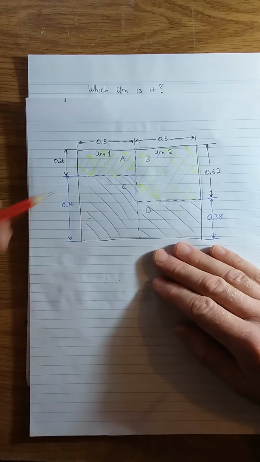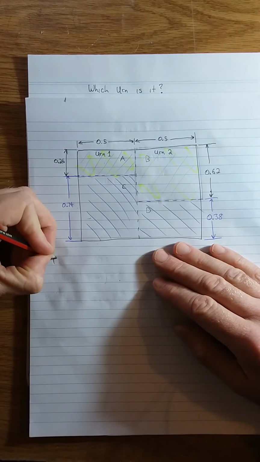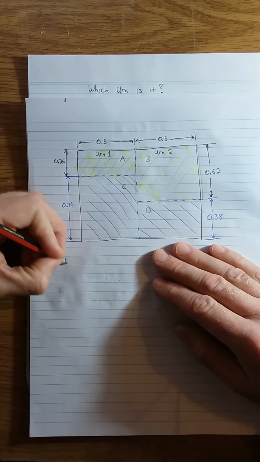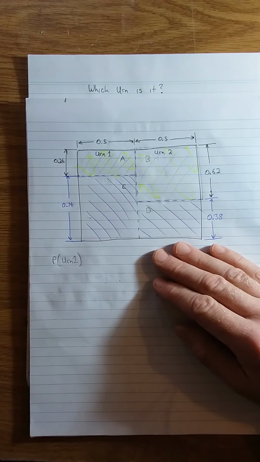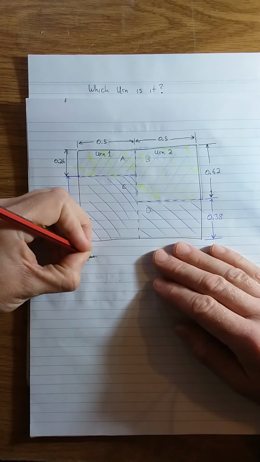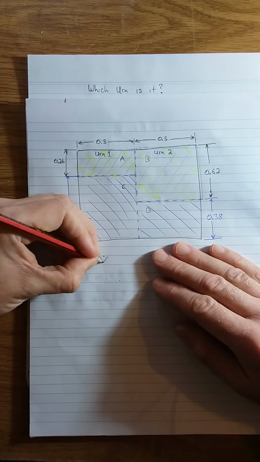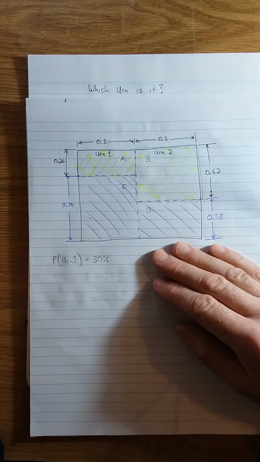Now, we know the probability of having urn 1 if we just pick an urn at random, i.e. there's no other evidence, it's just a 50-50 chance. If you don't know anything else, then that's all we know, that's all we can go off.